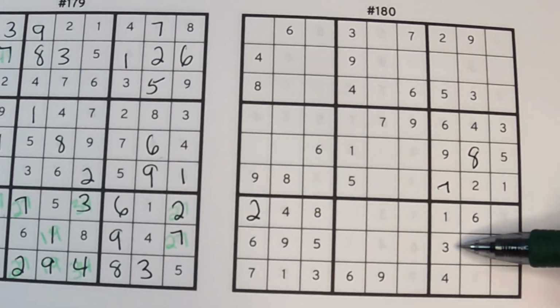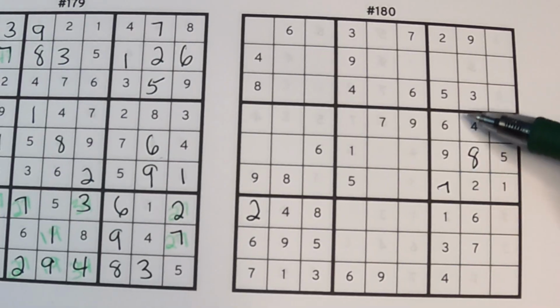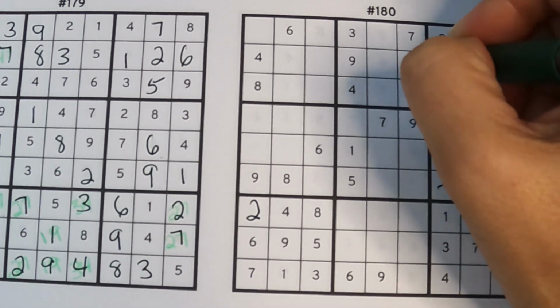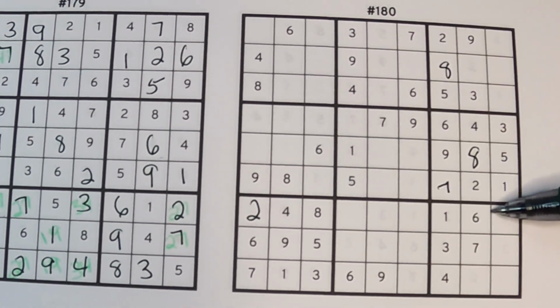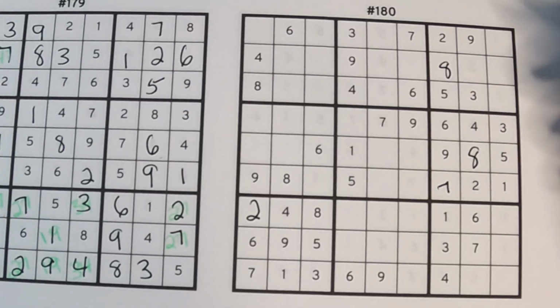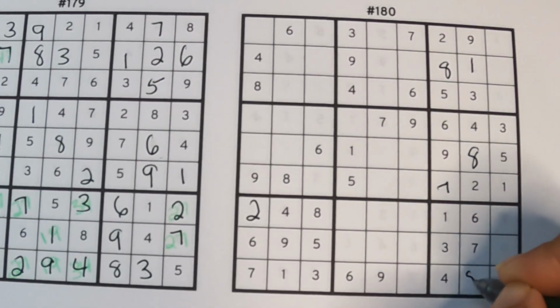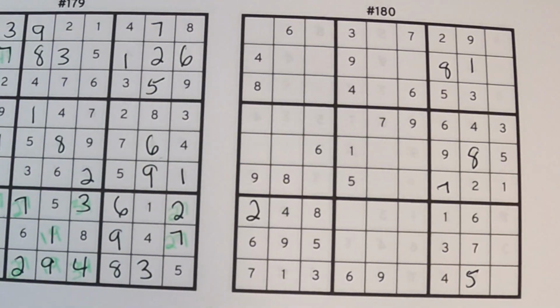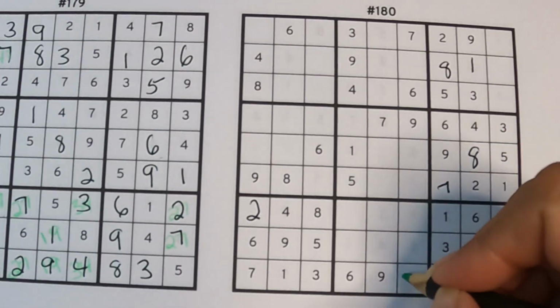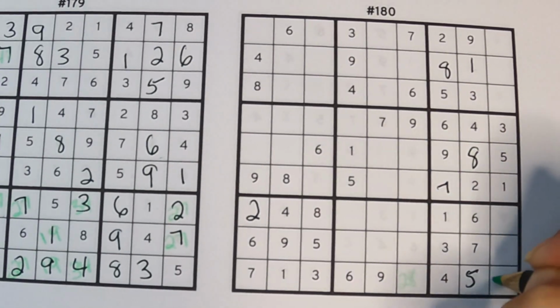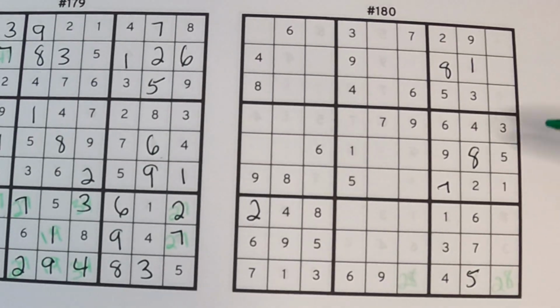For this column now, we're missing an 8. For this column, we're missing 1 and 5. We've got a 5 here, so 1, 5. For this bottom row now, we're missing 2 and 8, and I don't see any help. So 2, 8, 2, 8.